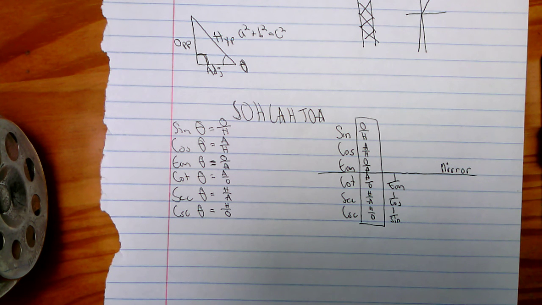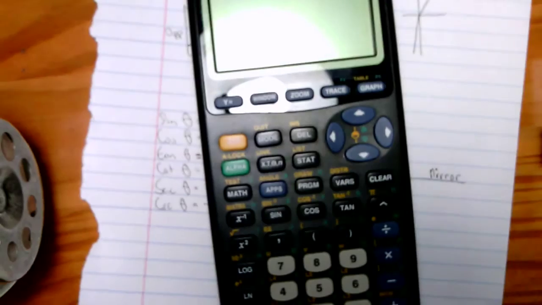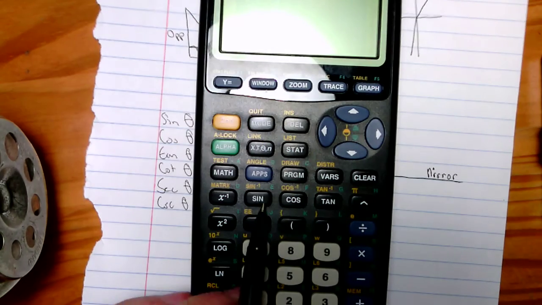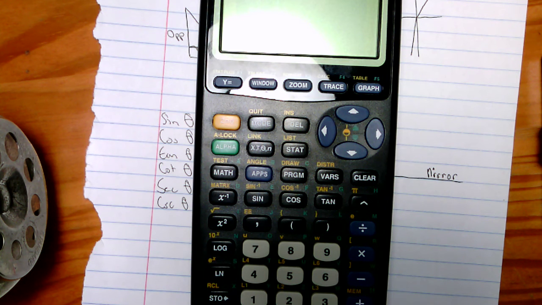If you look on your graphing calculator, you see that it's only got sine, cosine, and tangent, because that's all you need. You could just do 1 over this, or 1 over this, or 1 over this to get the other 3, because you only need sine, cosine, and tangent.